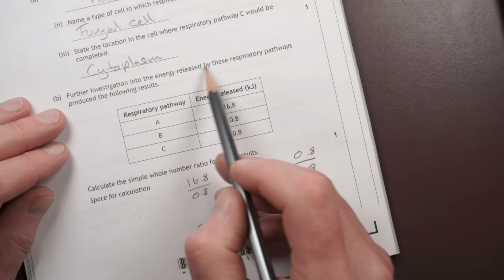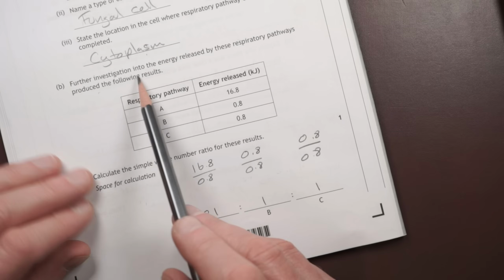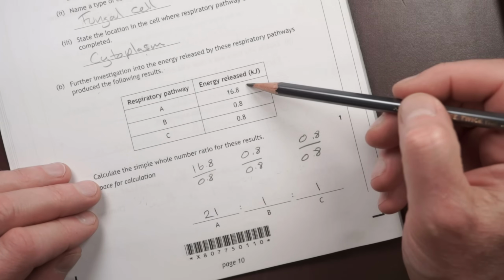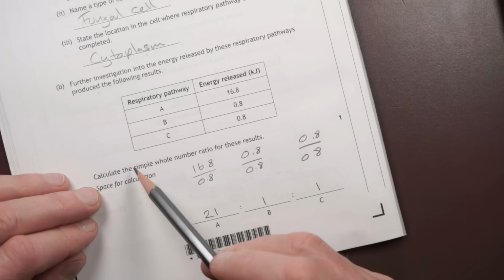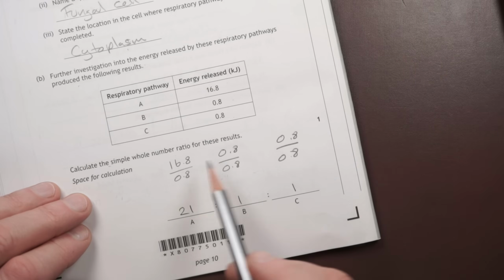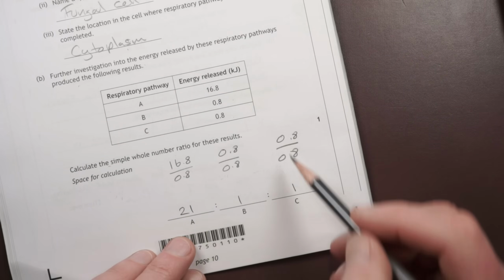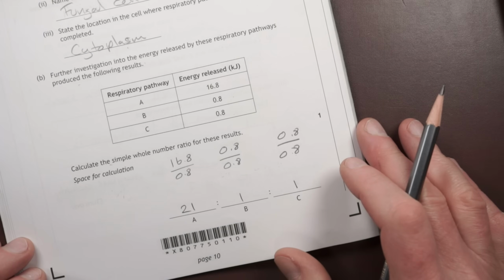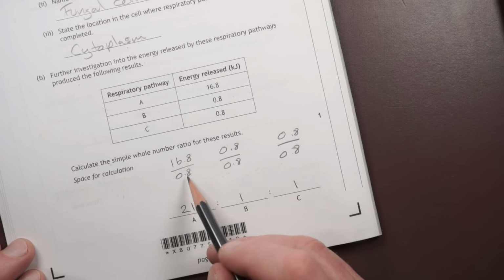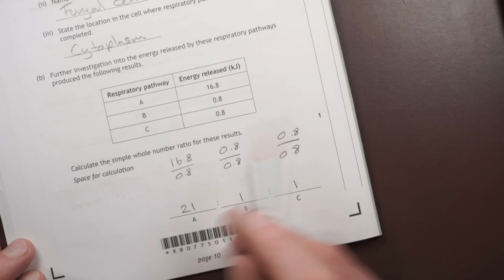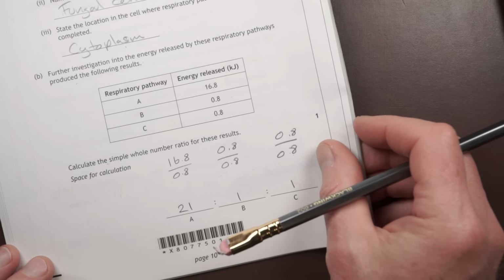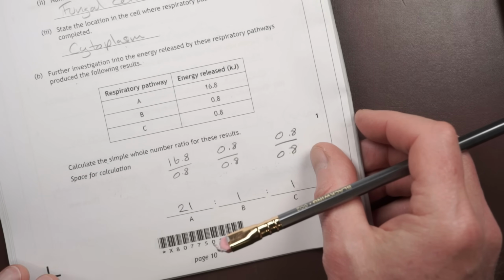Further investigation into the energy released by these respiratory pathways followed, with the following results. A 16.8, 0.8. Calculate the simple whole number ratio for these results. Well, I just divided all three numbers by 0.8 and got a simple whole number ratio. 1, 1, 21. That was easy enough. No thinking to be done there. I guess they decided that because it went to the first decimal place, they were going to make it easy.